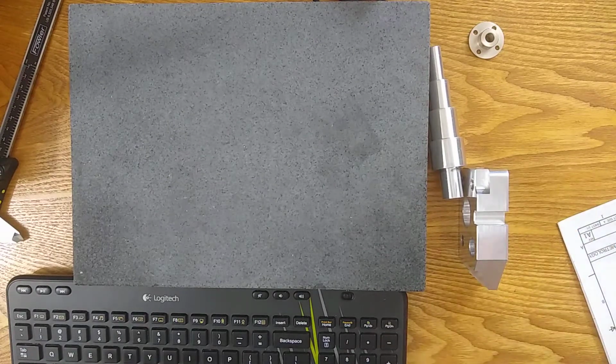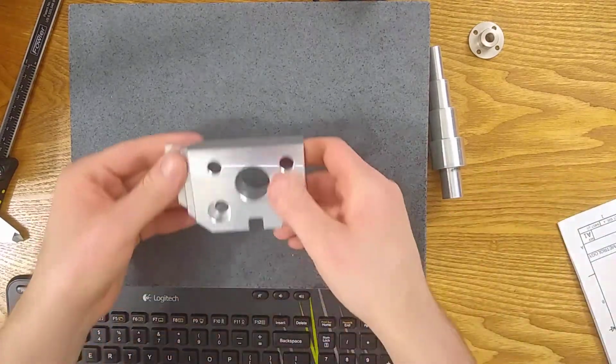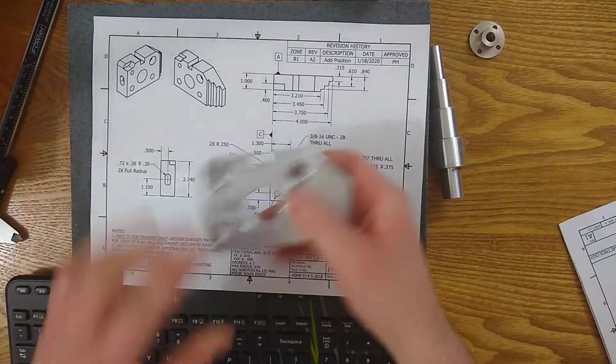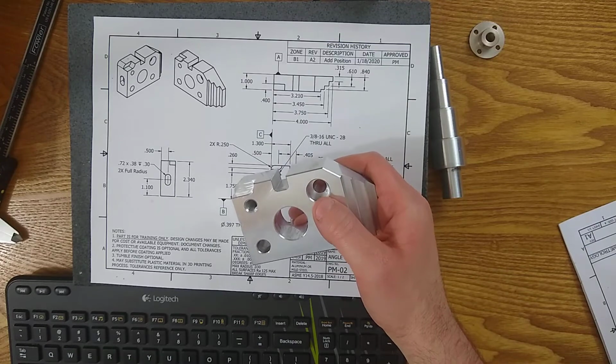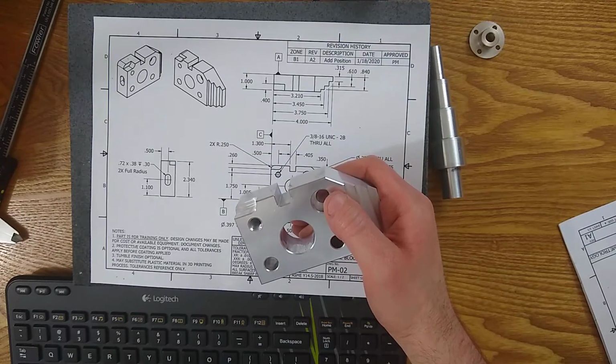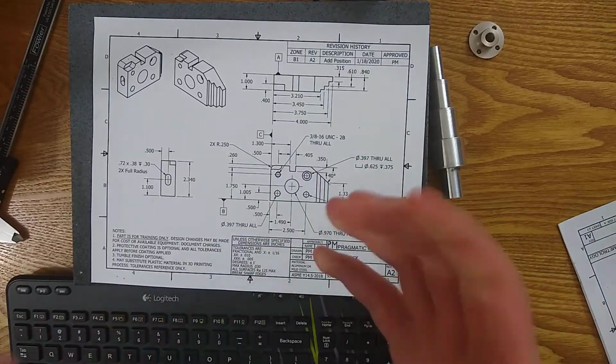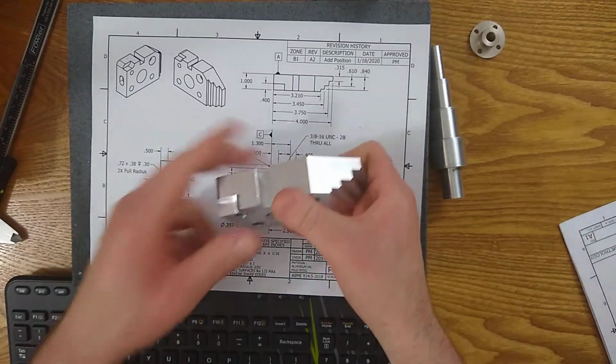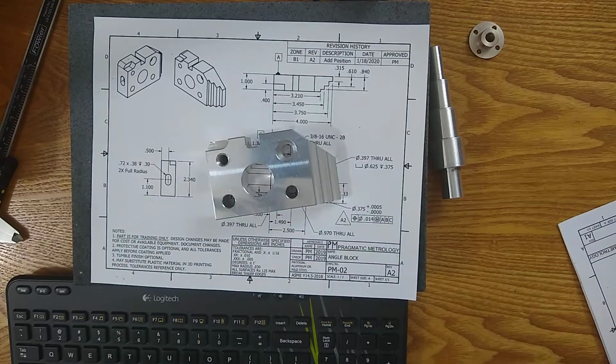So when you're inspecting this, a few rules of thumb that I like to tell people: those datums A, B, and C on the print are highlighted there. The back side, the bottom, and this side. Those are all ideal or perfect, right?